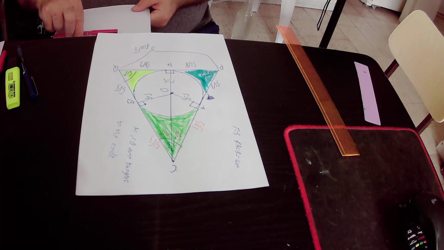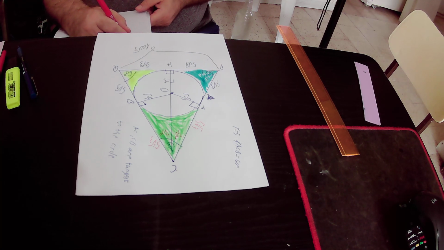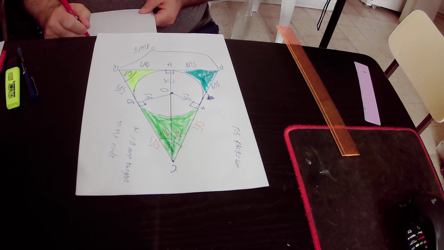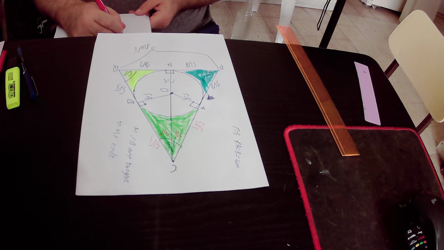Okay, so I write it down. The area of equilateral triangle CPQ minus the area of the circle will be equal to the area of the green shape plus the area of the blue shape plus the area of the yellow shape.